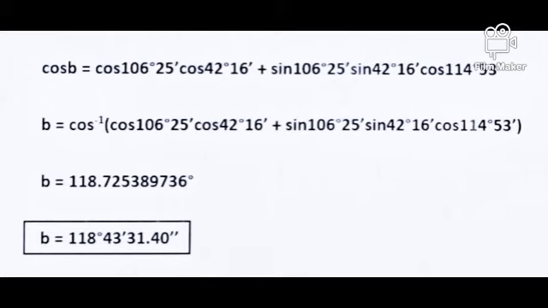After substitution, we have cosine small b equals cosine of 106 degrees 25 minutes multiplied by cosine of 42 degrees 16 minutes plus sine of 106 degrees 25 minutes multiplied by sine of 42 degrees 16 minutes multiplied by cosine of 114 degrees 53 minutes.